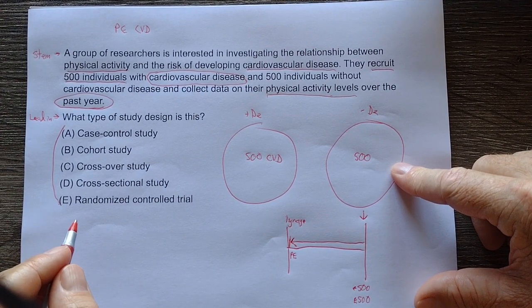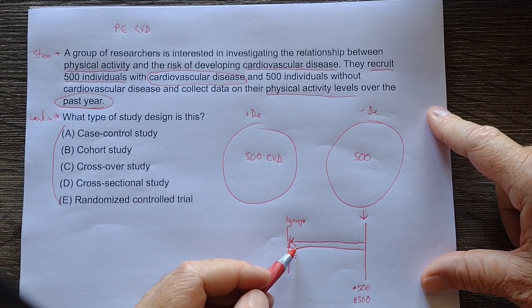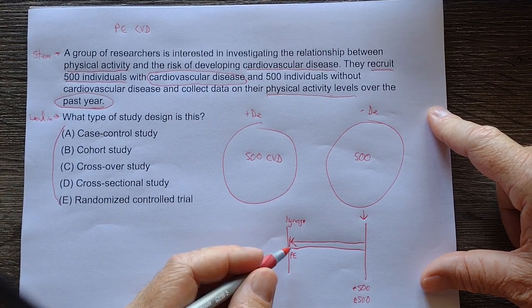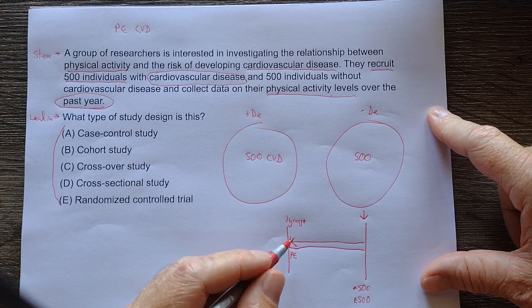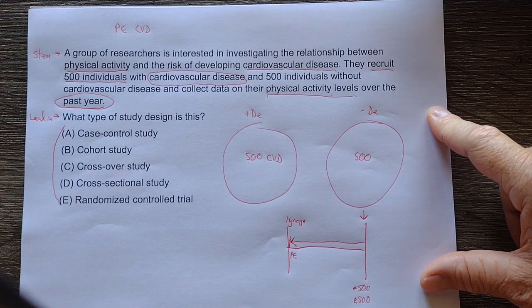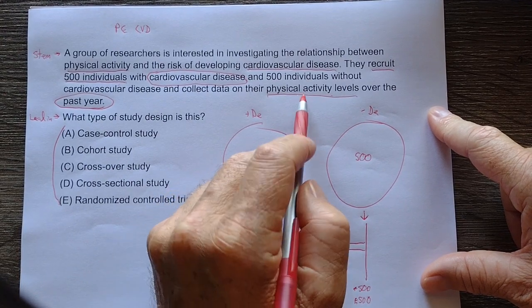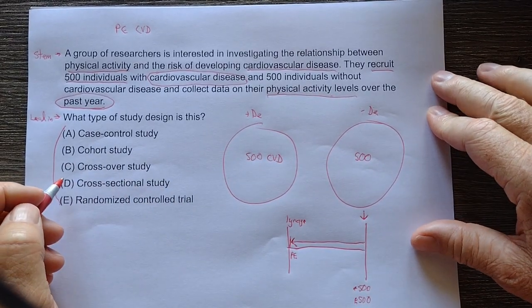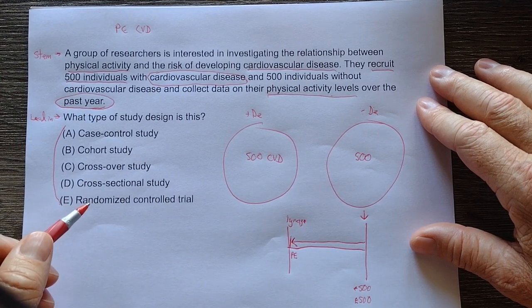So in order to be able to do that, we could ask them what their physical activity level is. But that would not be the most accurate because people don't remember, or they embellish, or they underreport. So oftentimes we try to go to charts or records or the electronic health record. And then maybe they have been given questionnaires over the past year of their physical activity levels. So all of this information is quite important.